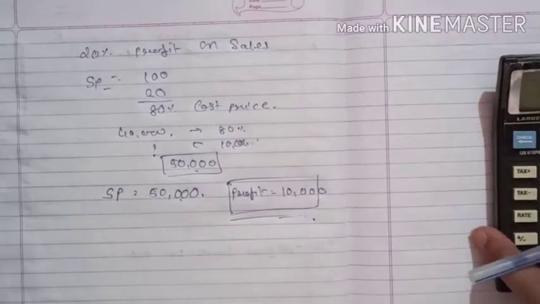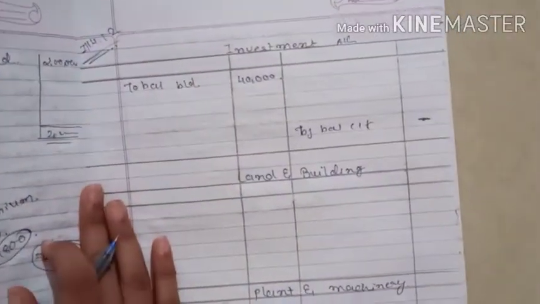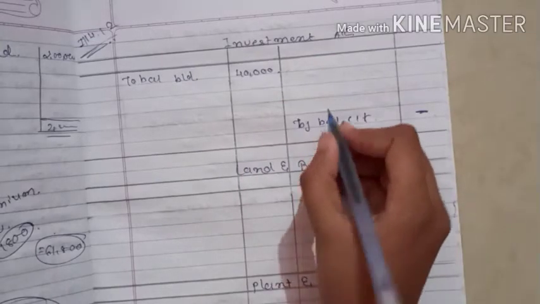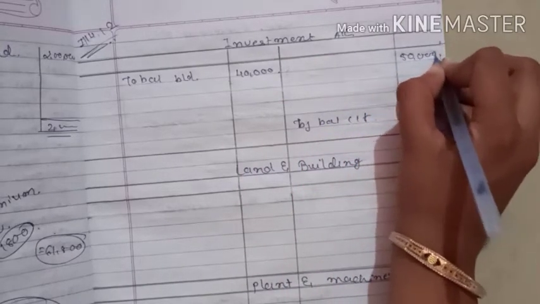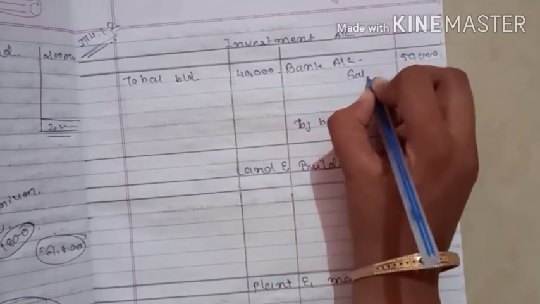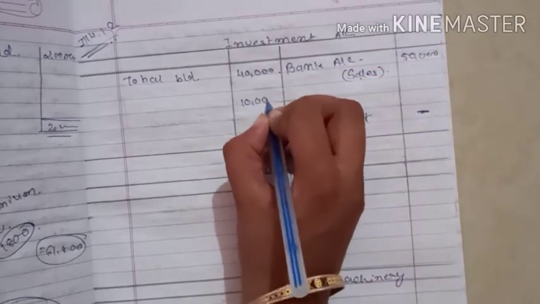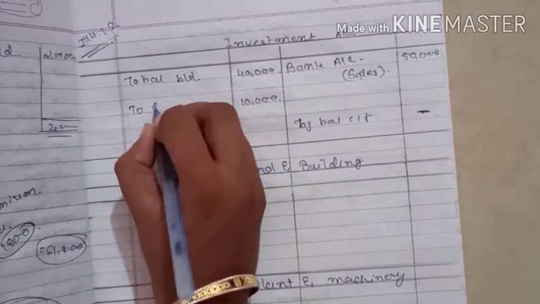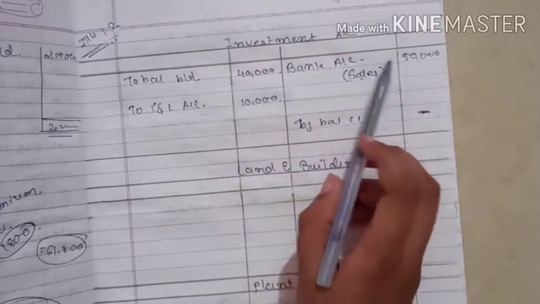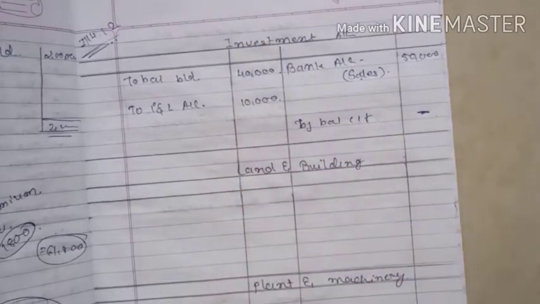Understood? So let's put the effect. So 50,000 to bank account, in brackets sales of investment, and 10,000 is profit that is transferred to P&L account. So in this transaction the cash flow is affected. When we are selling the investment, it is a cash inflow.